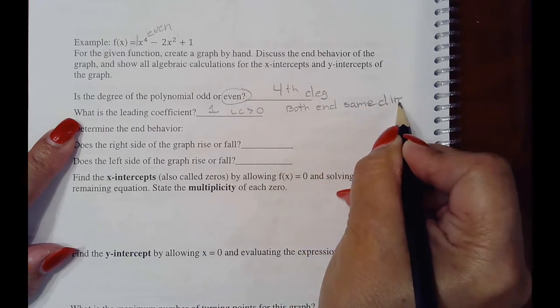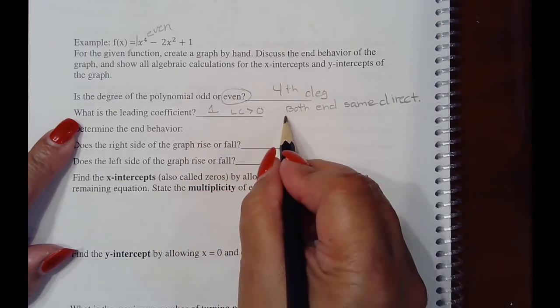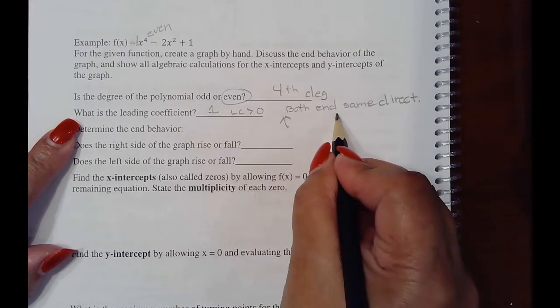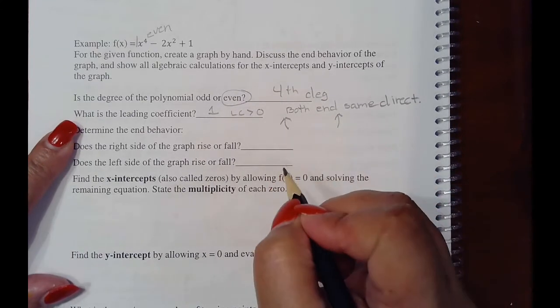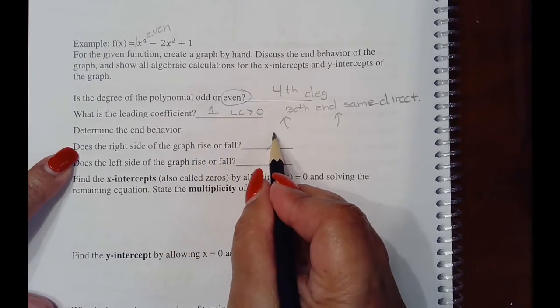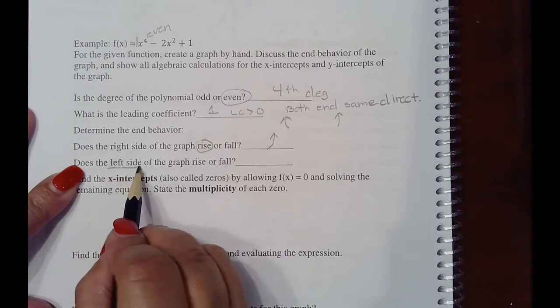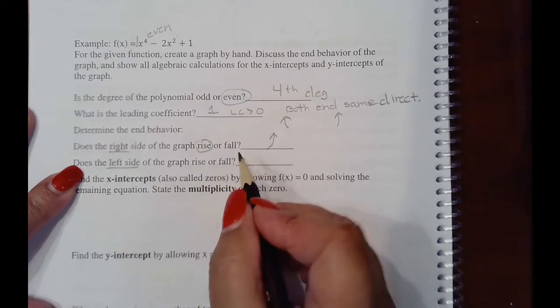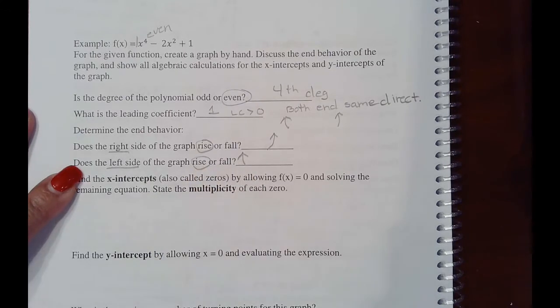And specifically, because that leading coefficient is positive, both ends are going to be going like this. Okay, right end goes up, left end goes up. Does the right side of the graph rise or fall? Well, right side goes up, that's considered rising. Does the left side of the graph rise or fall? Well, the left side goes up also, that's considered rising.